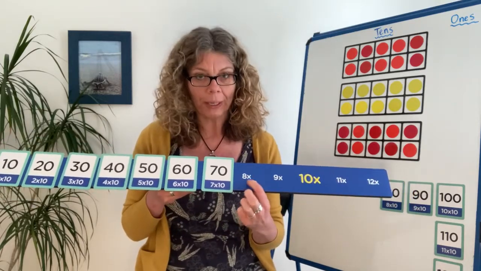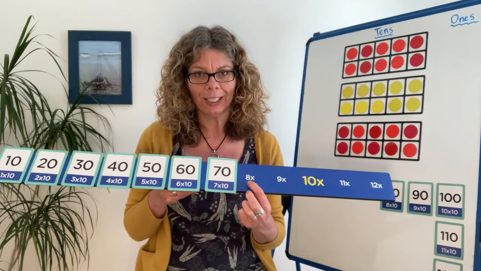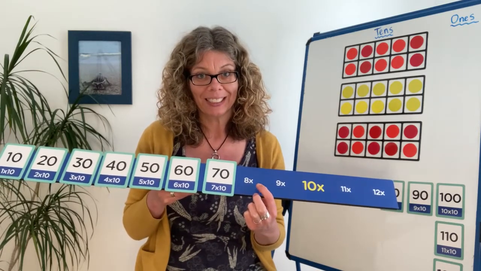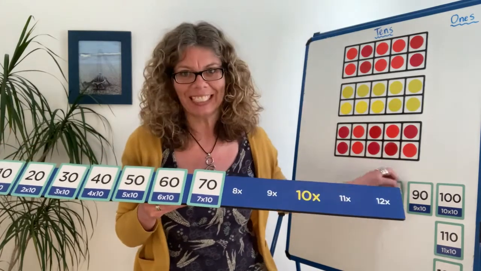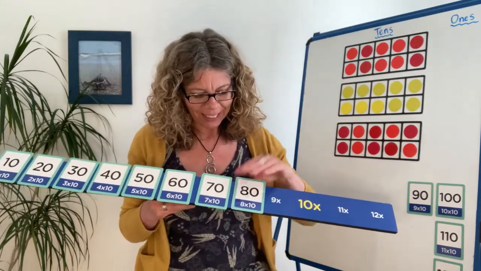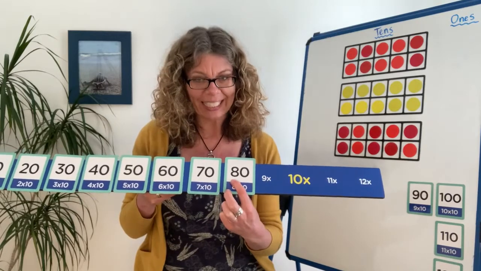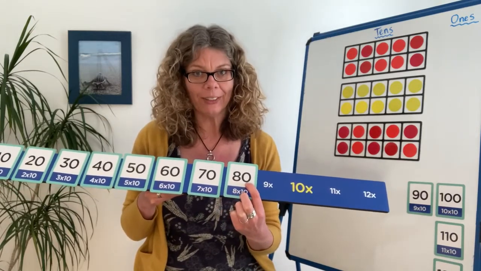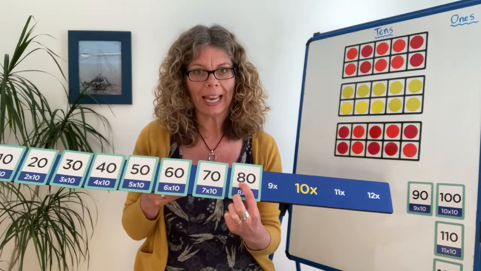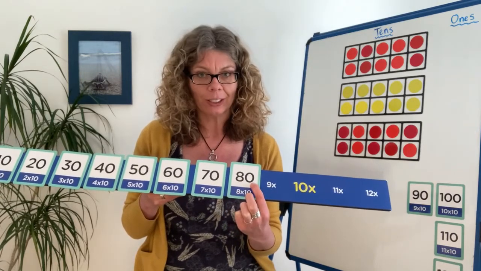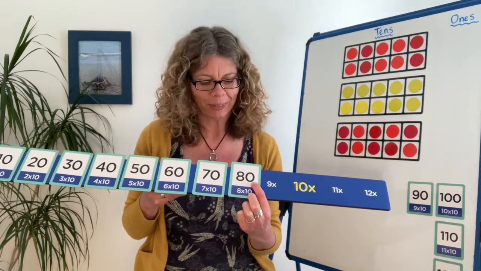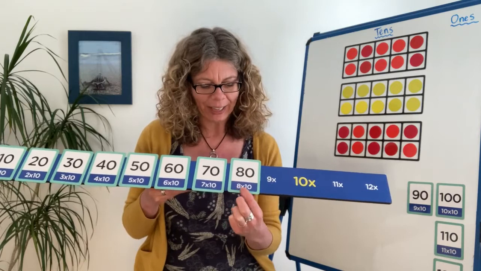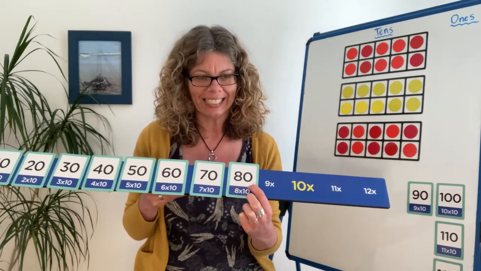So what number do you think is going to be in the tens column? What number do you think is going to be in the ones column? Okay, you're shouting at me. Let's have a look and see if you're right. 8 times 10 is 80. So 8 in the tens column, 0 in the ones column. So that will be 8 full 10 frames and 0 ones left over. So 8 tens and 0 ones, 80. So 8 times 10 is 80.